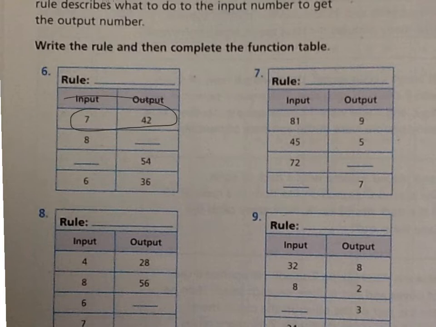Some of you might say, oh, it's plus 35. Some of you might say it's times this. So your options you could do are plus 35 or times 6. 7 times 6 is 42. So this one we can't tell yet, and this one we can't tell yet because it's missing.